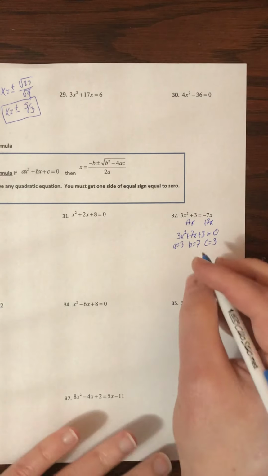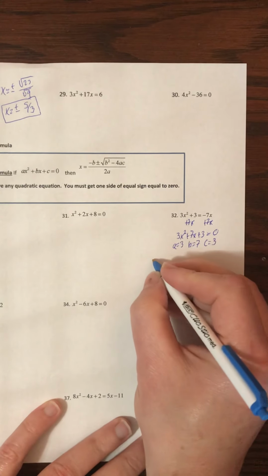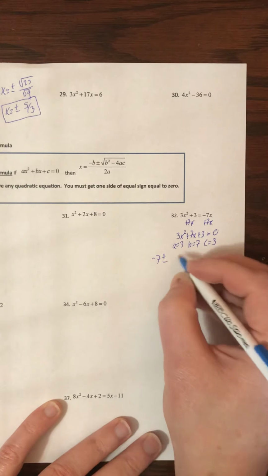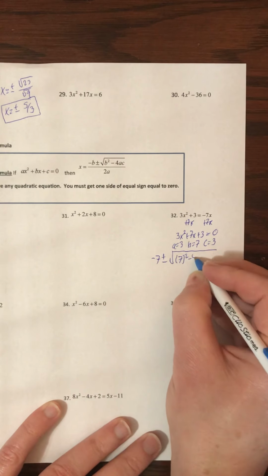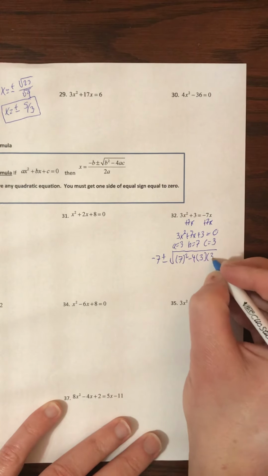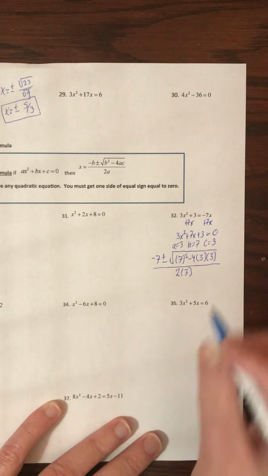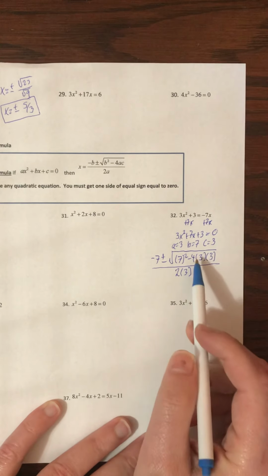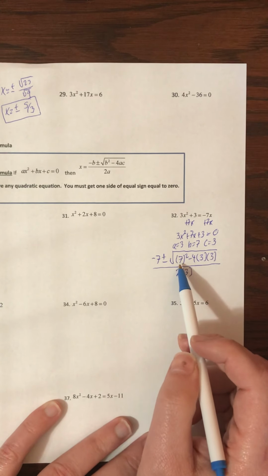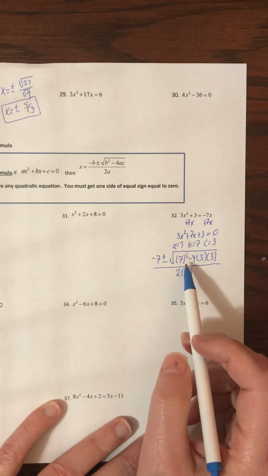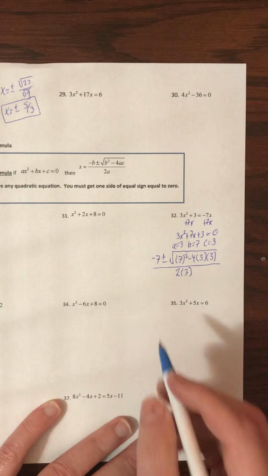And then all it comes down to is plugging it in. So I want the opposite of b. B is 7, so I want negative 7 plus or minus the square root of 7 squared minus 4 times 3 times 3, all over 2 times 3. And guys, always do the stuff underneath the radical first, okay? It's called a discriminant, and it can tell you lots of different things. But the main thing is you need to make sure that you do this work first. So I'm going to work on that first.